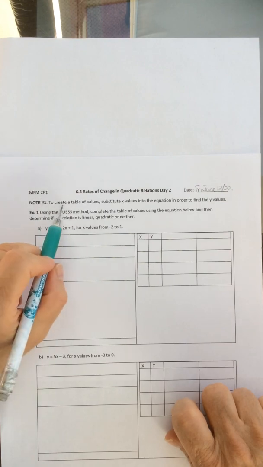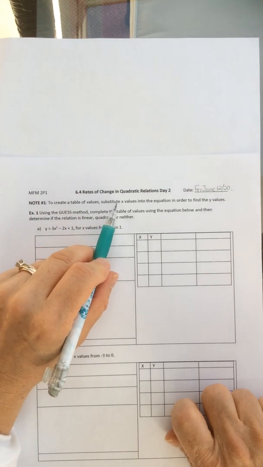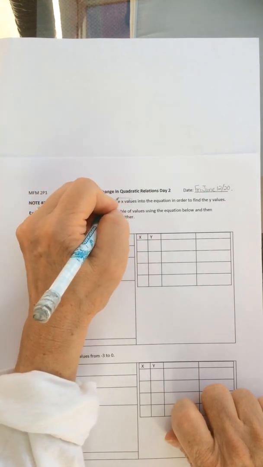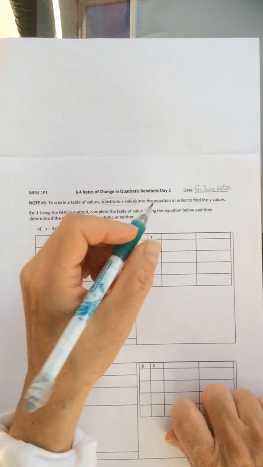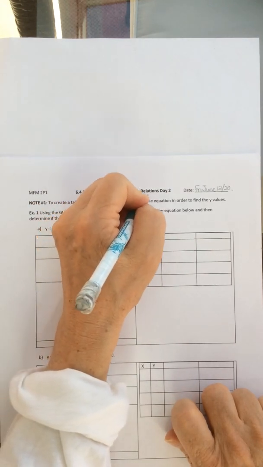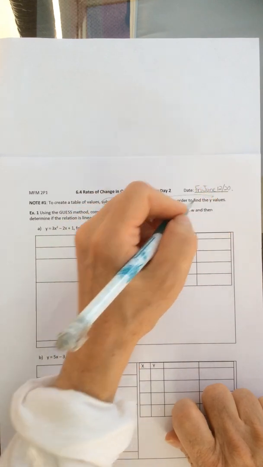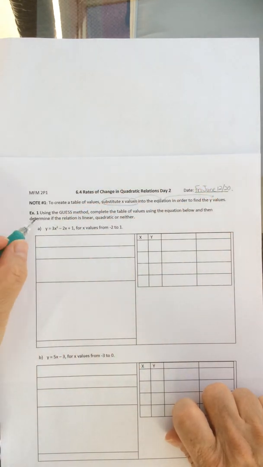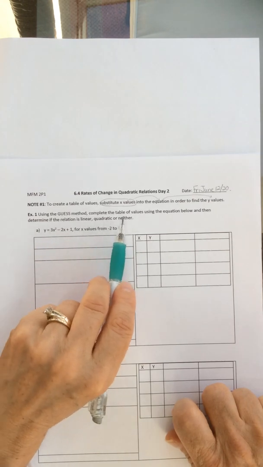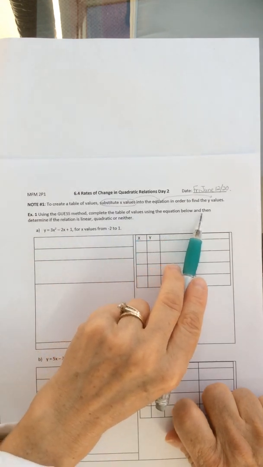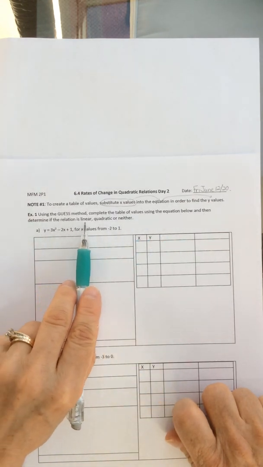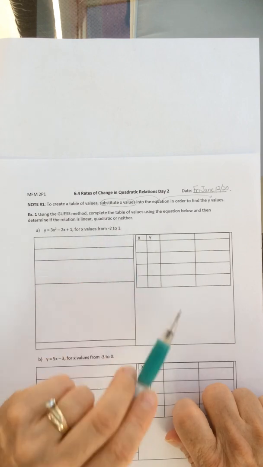Note number 1. To create a table of values, substitute the x values into the equation in order to find the y values. Example 1. Using the guess method, complete the table of values using the equation below and then determine if the relation is linear, quadratic, or neither.